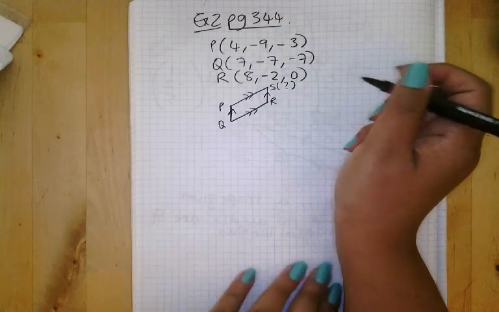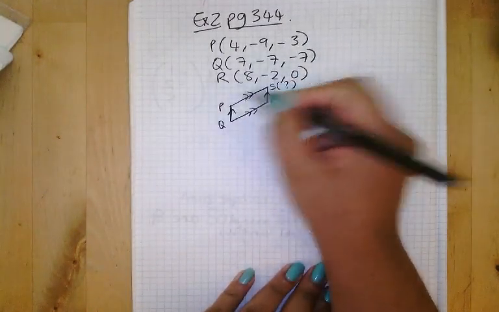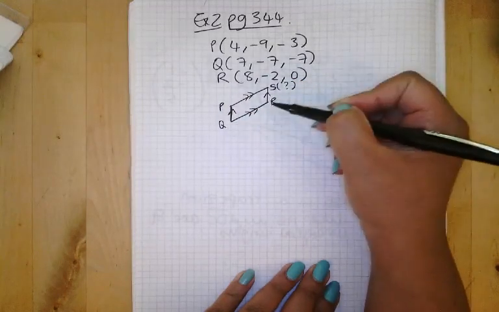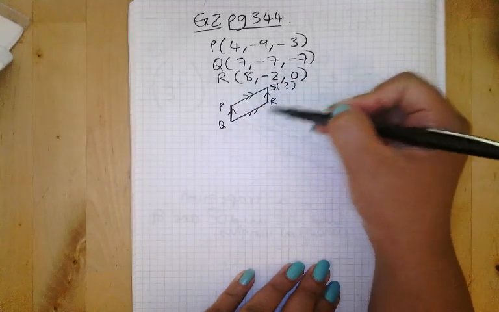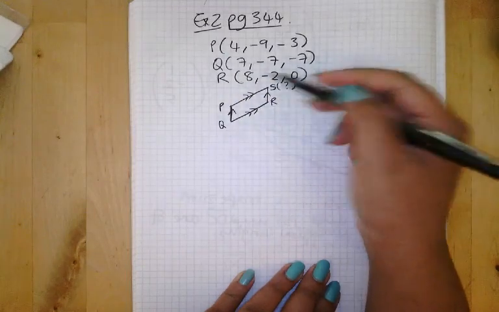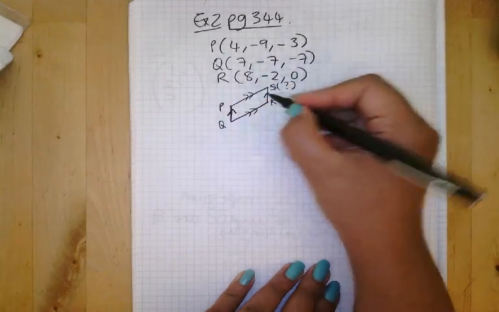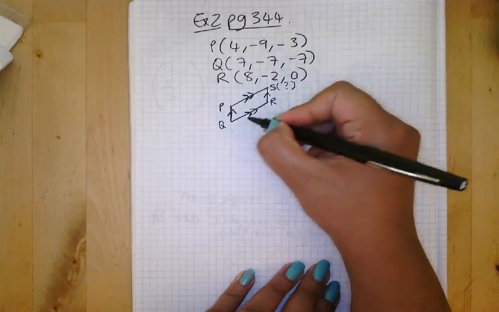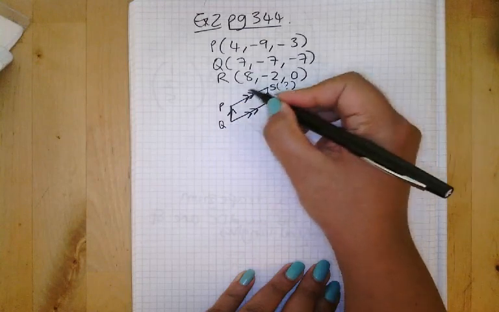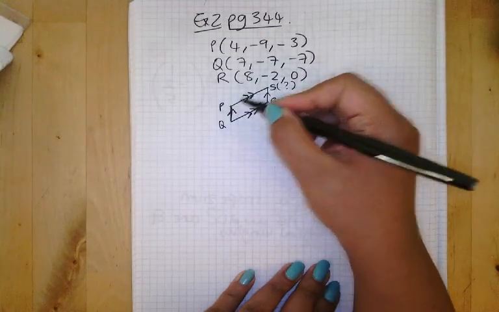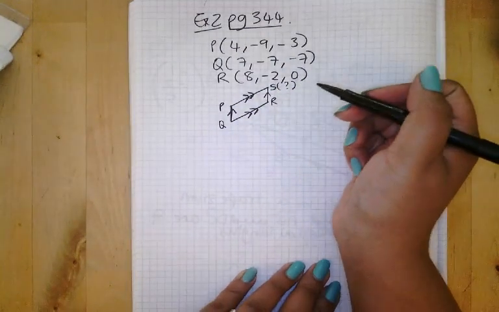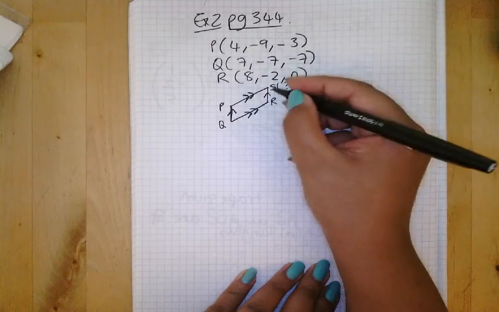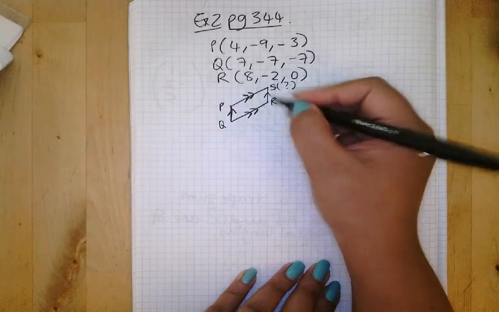Now this diagram was not given in the question, but as long as you draw PQRS either anti-clockwise or in clockwise direction, it doesn't actually make any difference. Just draw any random parallelogram and label the coordinates either in anti-clockwise or clockwise direction, and then go from there.